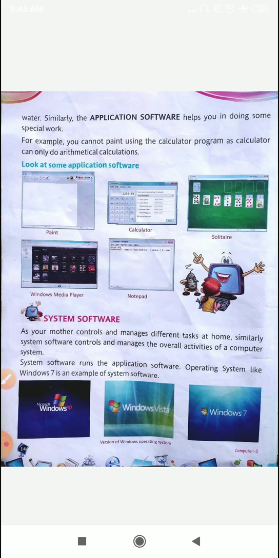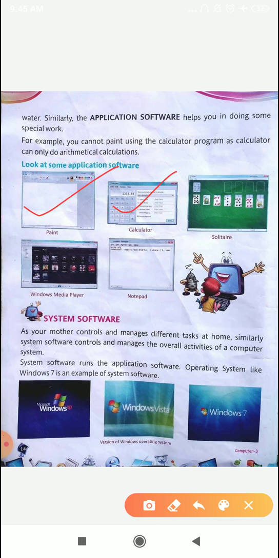For example, you cannot paint using the calculator program, as calculator can do only arithmetical calculations. So look at some application software. Number 1, paint. In paint, you can only do paint. You cannot do calculation in this. Number 2, calculator. In calculator, you can only calculate. You cannot do any other thing like paint and all.